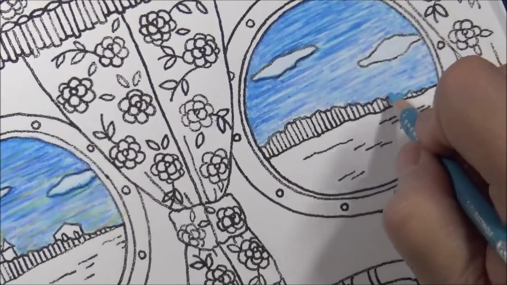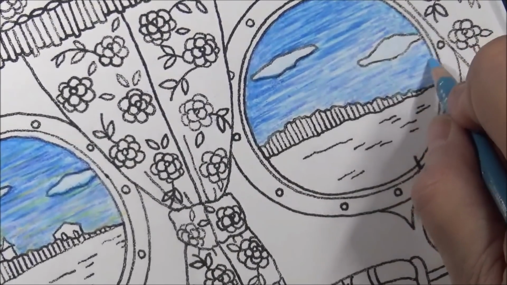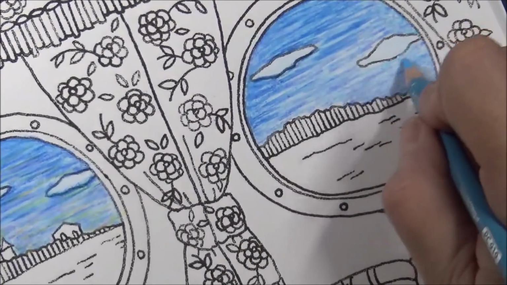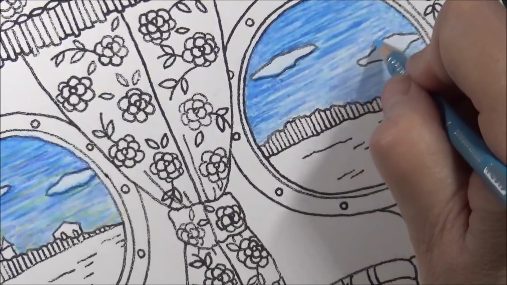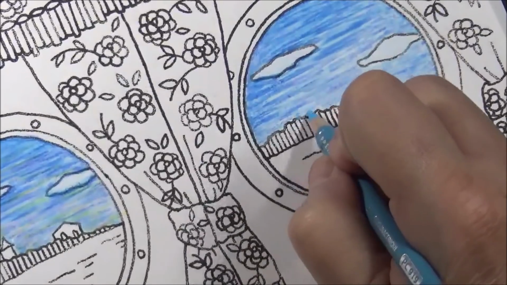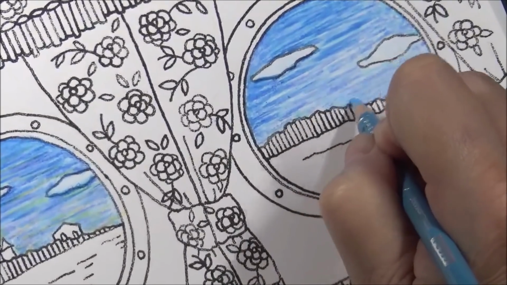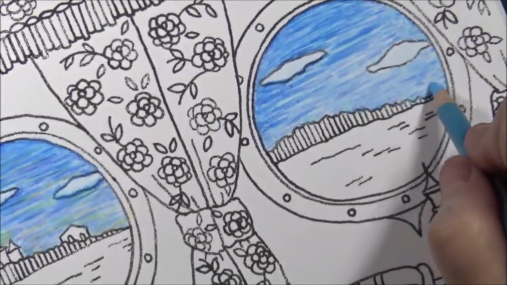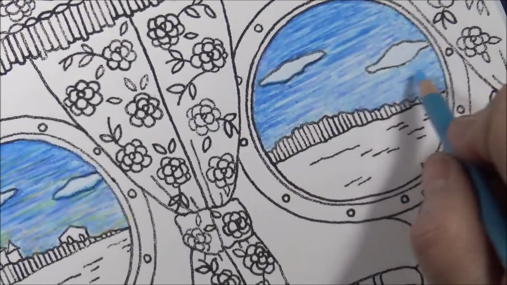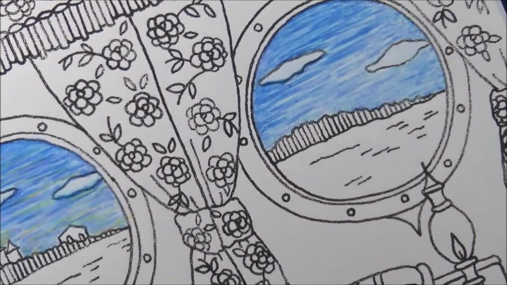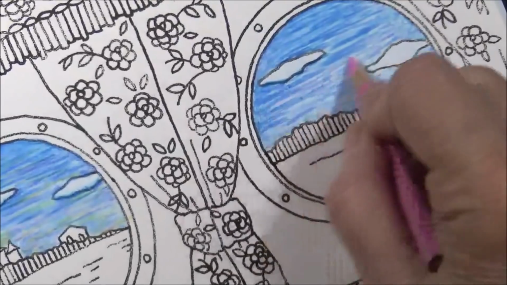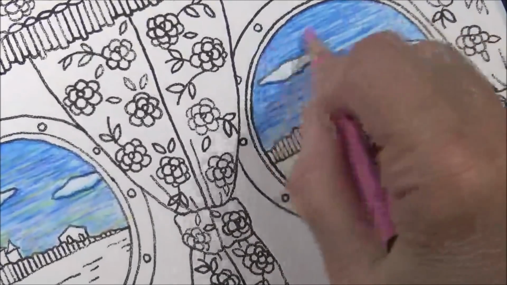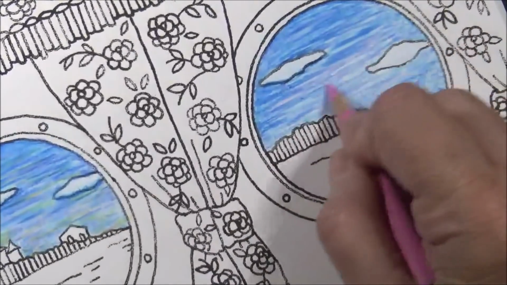Okay. There you go. Put in some little touches if you want to. If you missed a couple areas like I did in here, I wanted to miss a little areas, you just put them in there. Now in here I wanted to add some pink too, so I'm going to take that hot pink and throw in some hot pink.